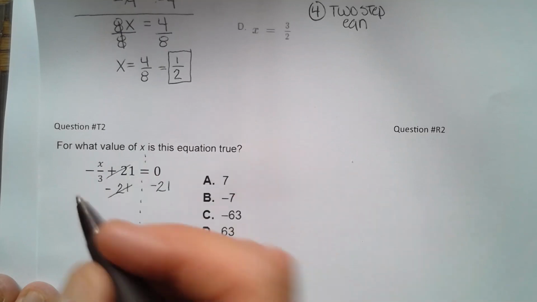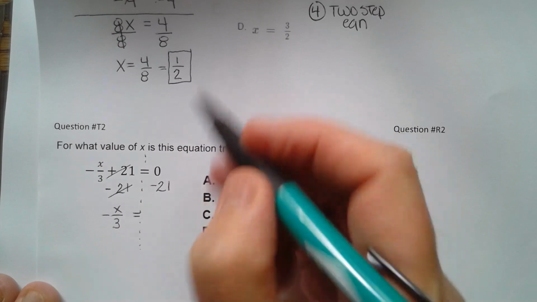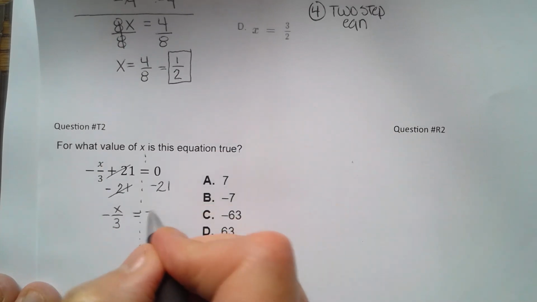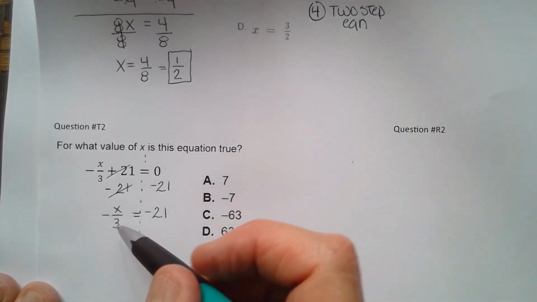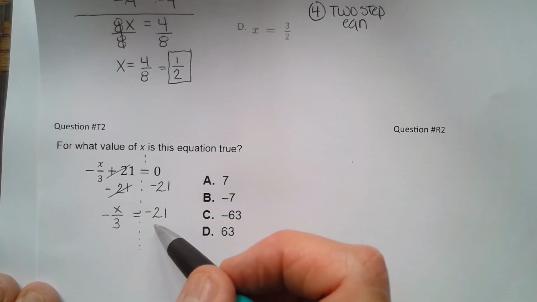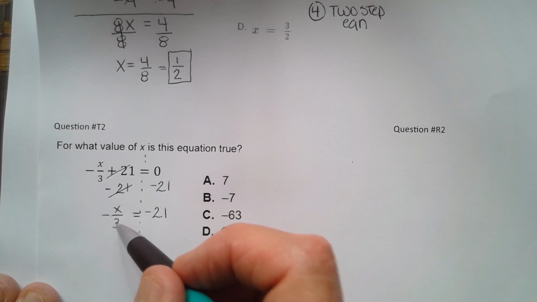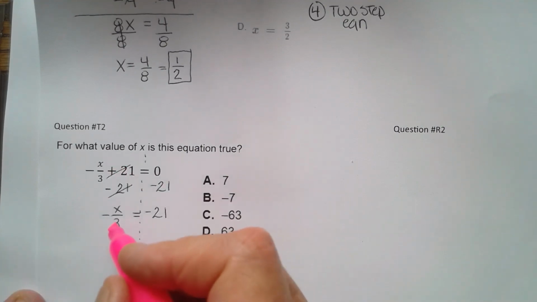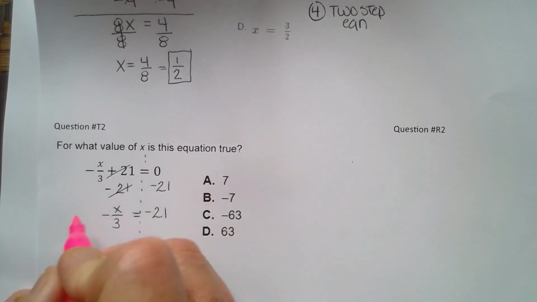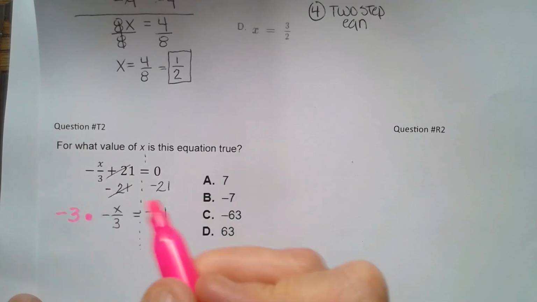We're going to bring down what's left, which is negative x divided by 3 equals 0 minus 21 is a negative 21. Okay? Now, we might be tempted to divide both sides by 3, but here's the deal. The 3 is already divided, so we have to do the opposite of division in order to get this 3 or this negative 3 to go away. So the opposite of division is multiplication. So I am going to multiply both sides by -3.